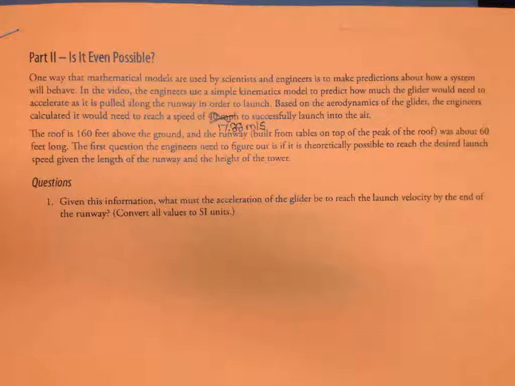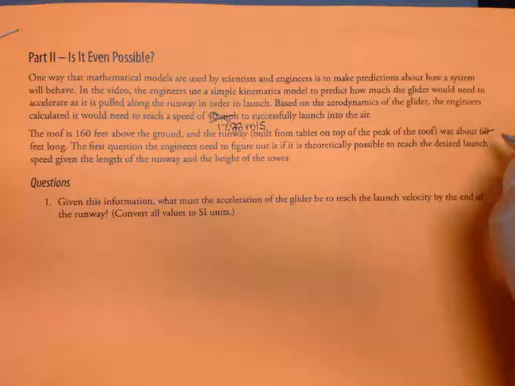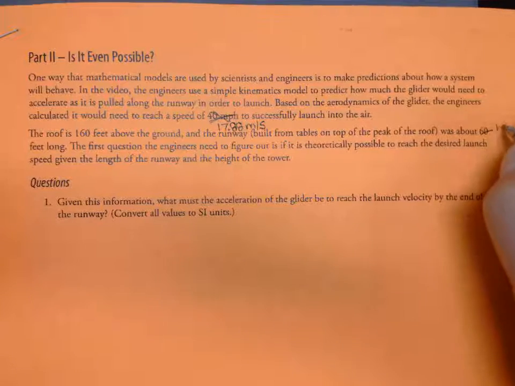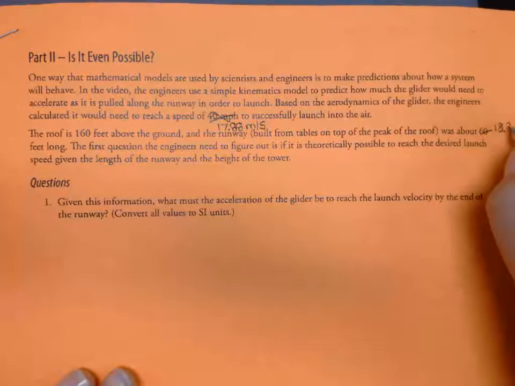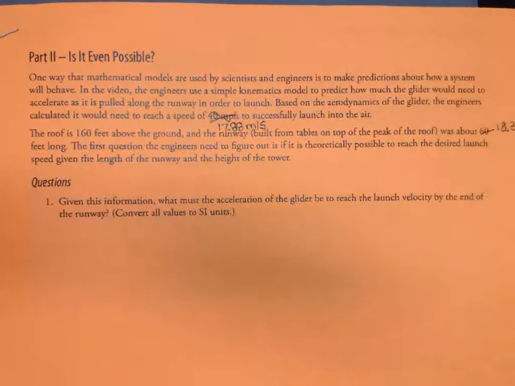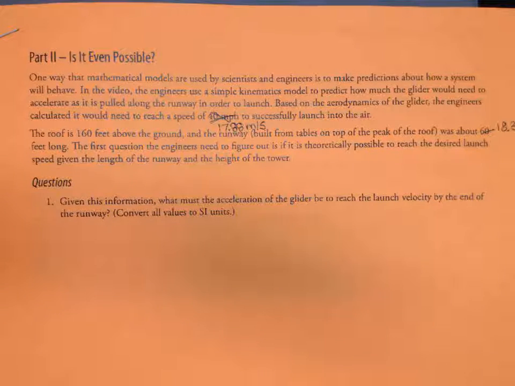The roof is 160 feet above the ground, and the runway was about 60 feet long. 60 feet long converts into 18.3 meters. The first question the engineers need to figure out is if it is theoretically possible to reach the desired speed given the length of the runway and the height of the tower.